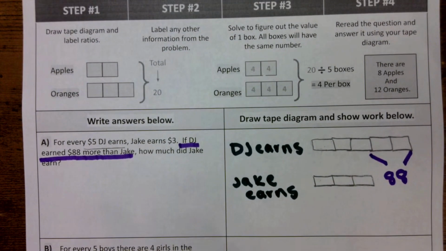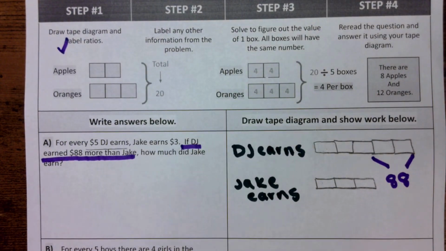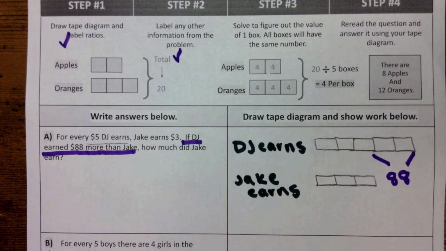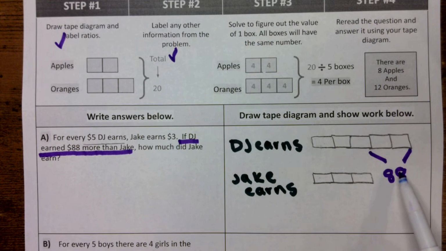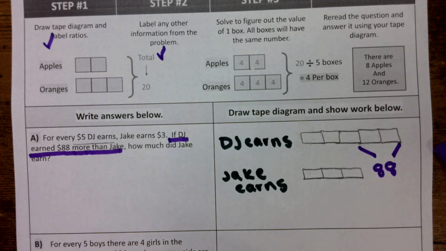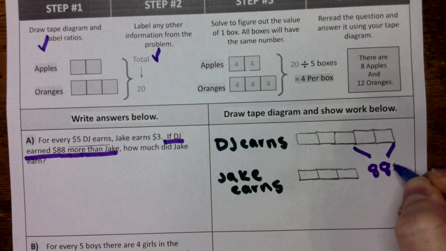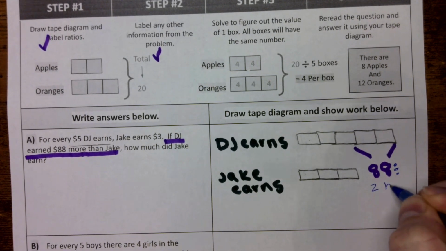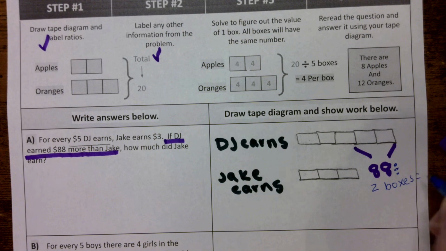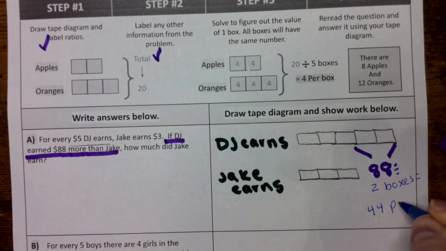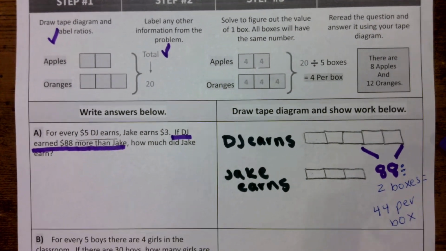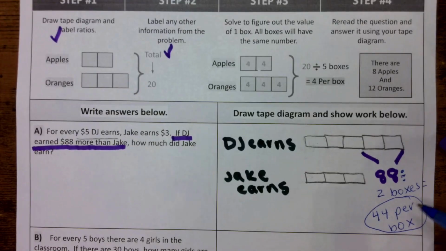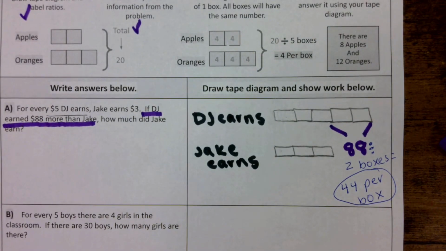So we drew our tape diagrams and labeled. We labeled other information from the problem. Now we need to solve to figure out the value of one box. Well, if I know 88 represents 2 boxes, I can do 88 divided by 2 boxes, and that gives us 44 per box.